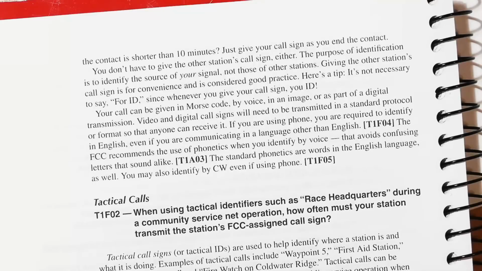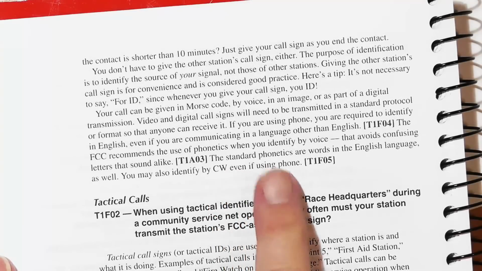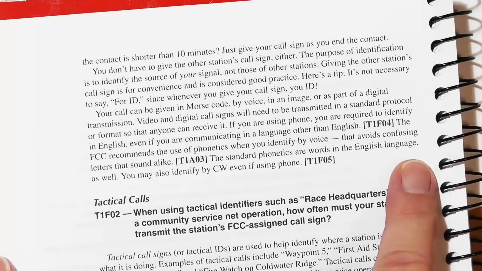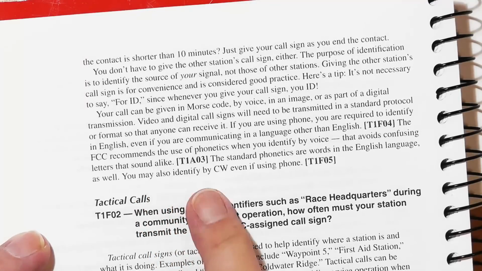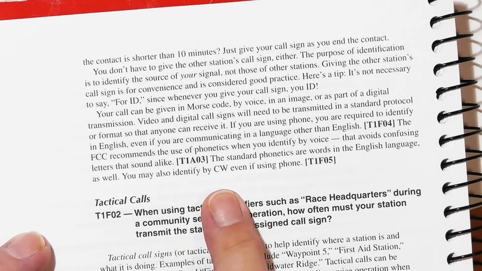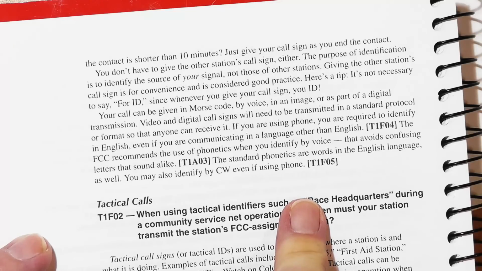Now, here you go. Here is the answer to the question that John sent. The standard phonetics are words in the English language as well. You may also identify by CW, even if using phone. I have never heard anybody do that.